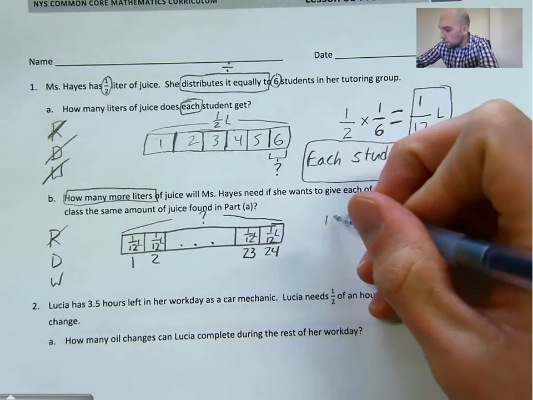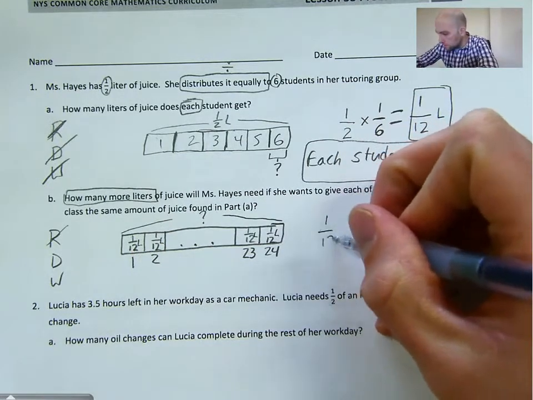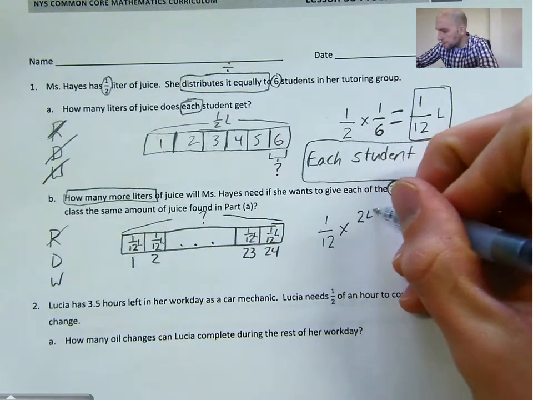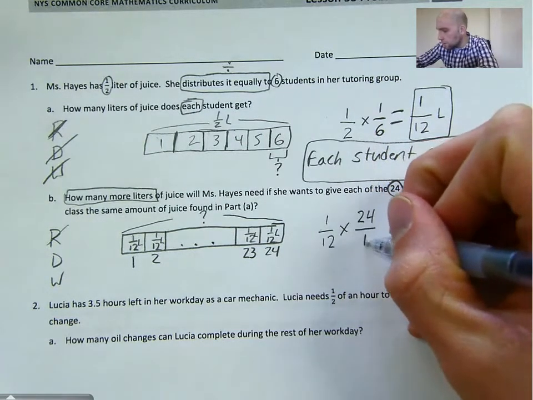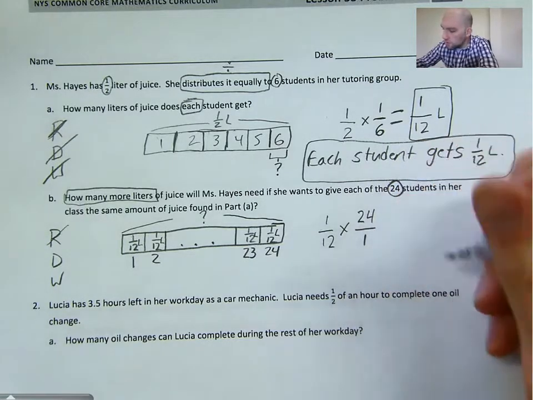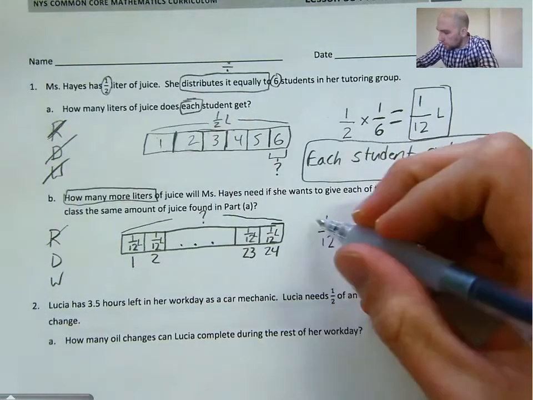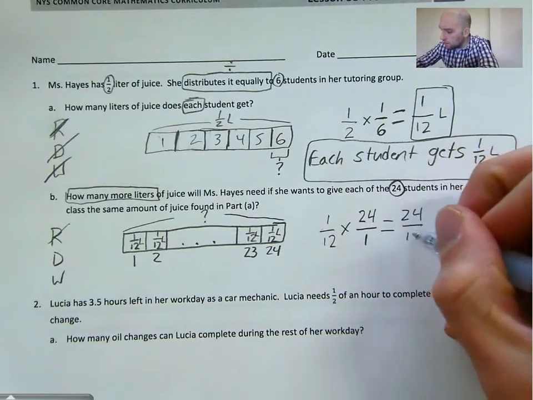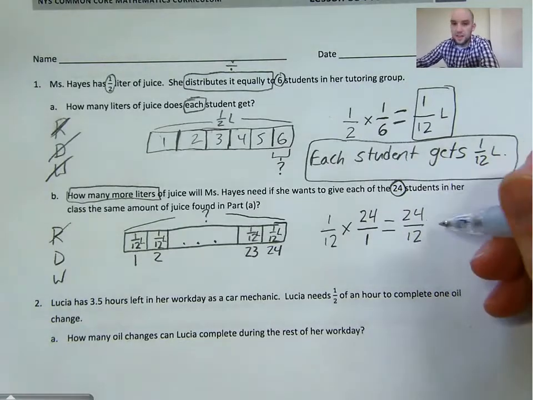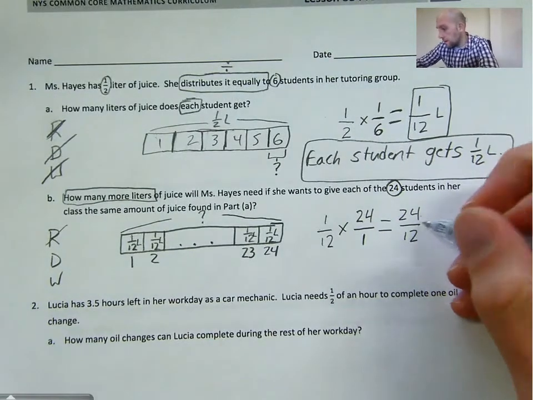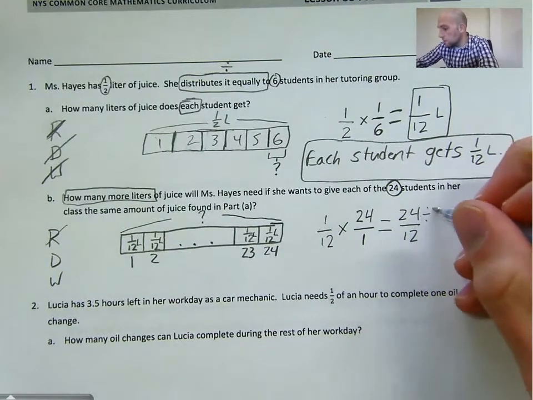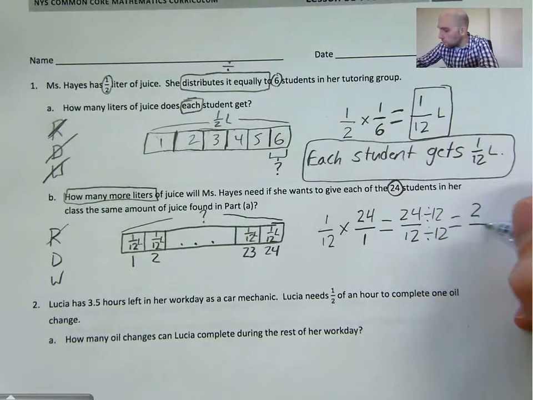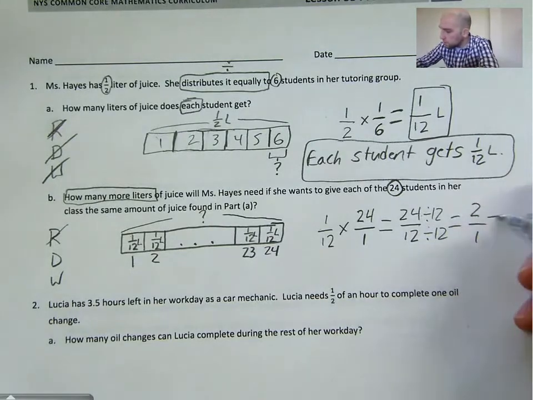So I have 1/12 times 24. Now I'm going to write 24 as a fraction. I'm going to do 24 over 1, 24 wholes. So that way I can just multiply right across. And it's going to give me 24 twelfths. And I can simplify that down. I can divide both by 12. That's going to give me 2 over 1, or 2 liters.